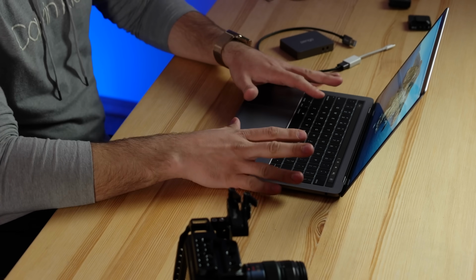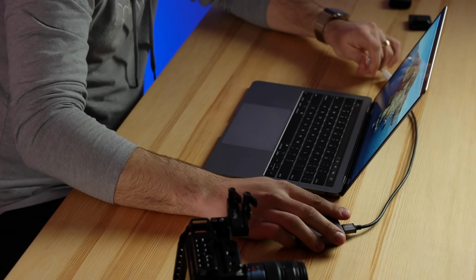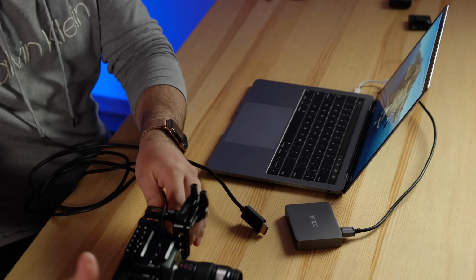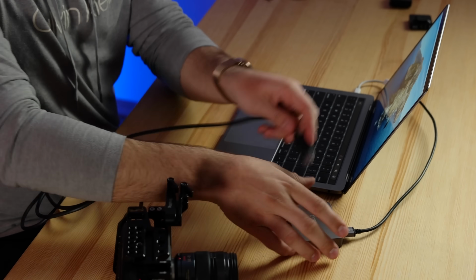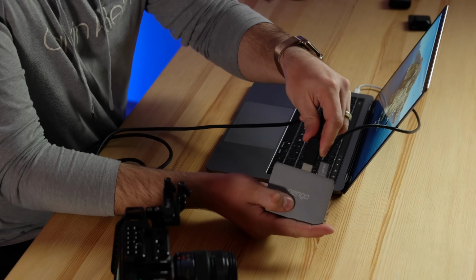So I have this laptop here that I have not used before, and this little capture card, it doesn't need any extra power. So all I'm going to do is plug it in like that. Let's route it through, connect it to your Mac or your PC. And then you're going to grab your HDMI cable. So I'm going to plug it in like that. I'm going to turn my camera on and then plug this end to the input right here.